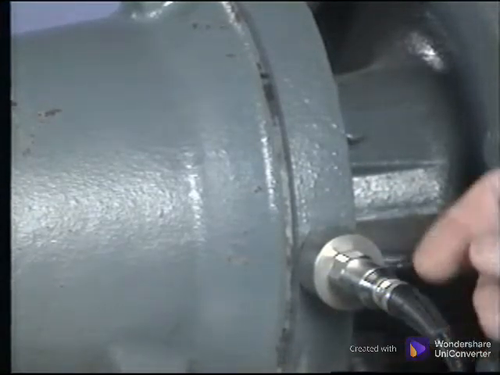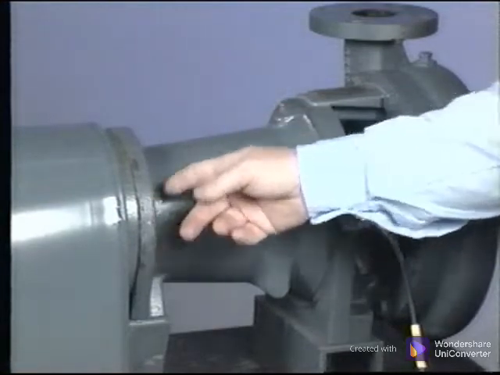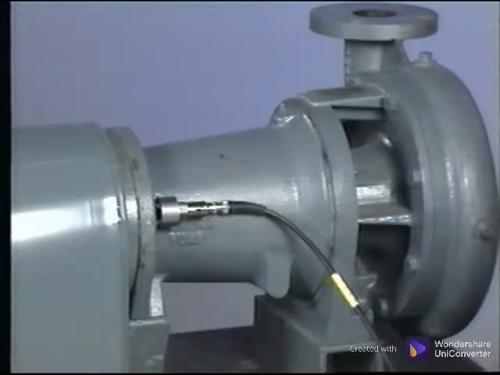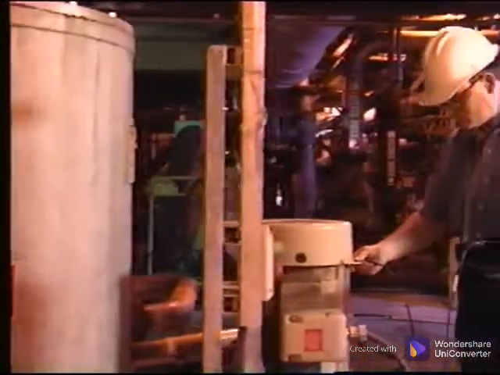Axial measurements could be made at either end of the pump, but the impeller end tends to show energy due to flow, which can mask other problems. The same criteria apply to vertical mounted pumps and motors.